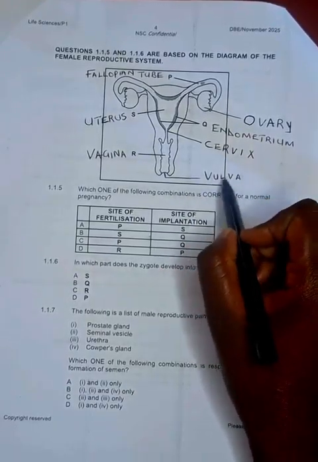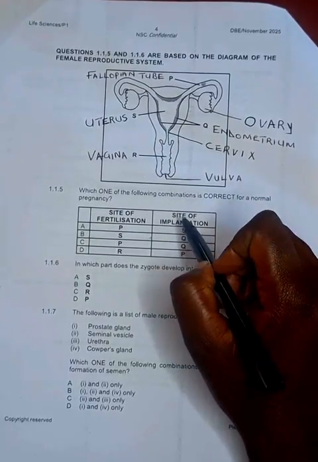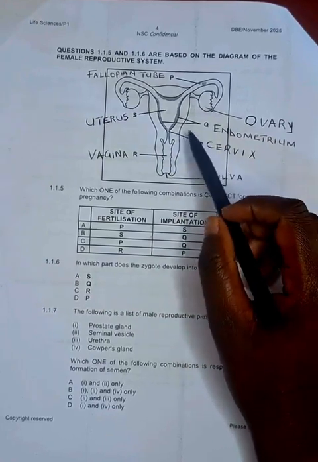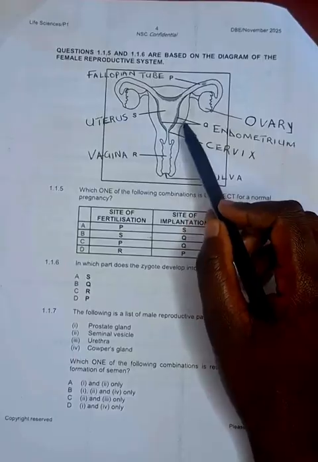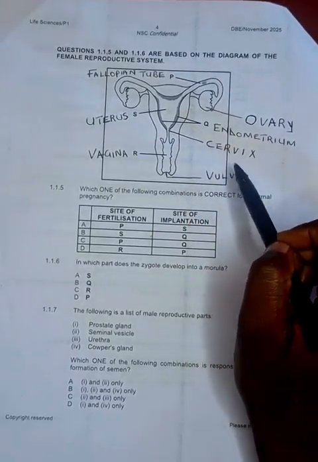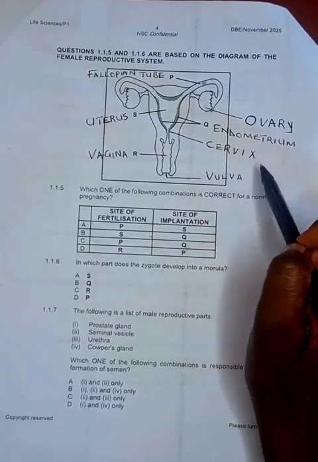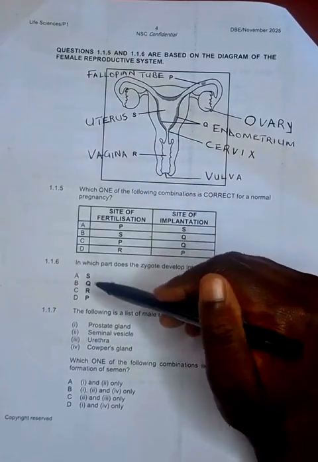So the main function of the vulva is to close the vagina. In doing so, it means that the vulva protects the internal structures of the female reproductive system. So it also protects these structures from infection.